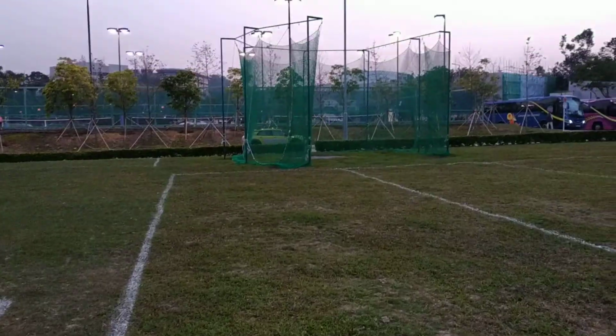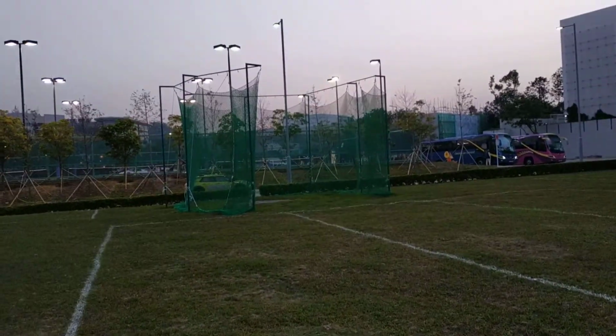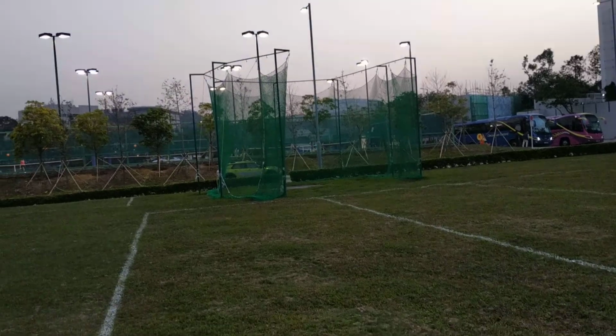Okay, so that's it. I'll just plot this data on Google Maps and also share with you the coordinates of the file.